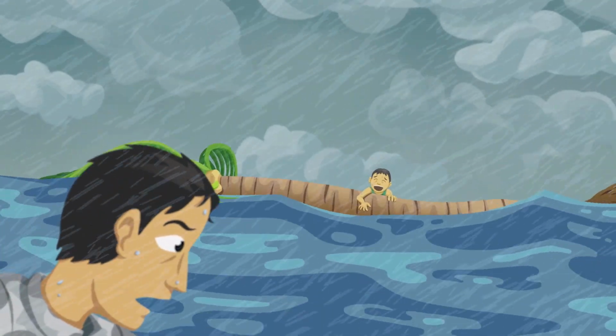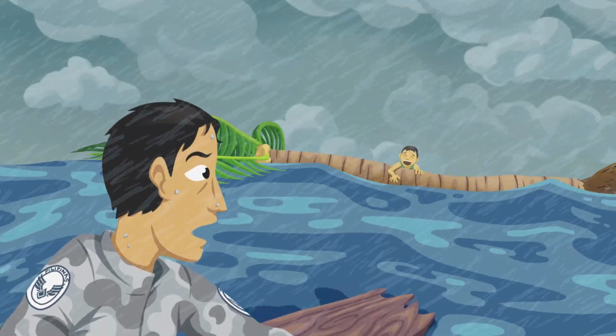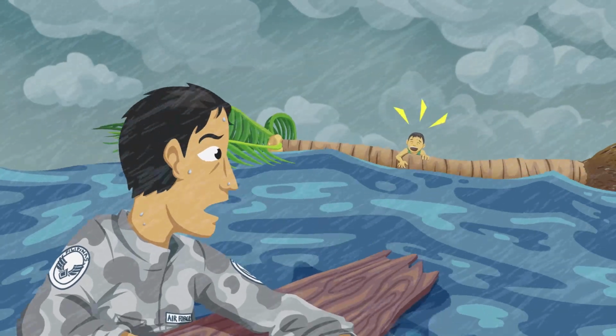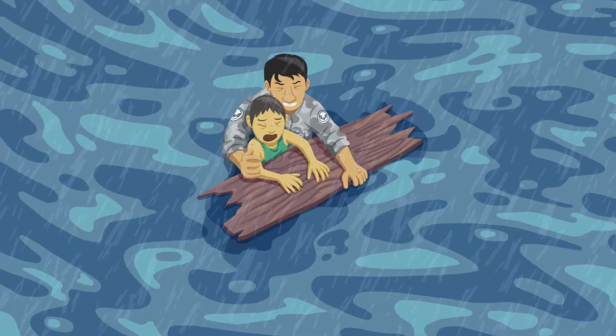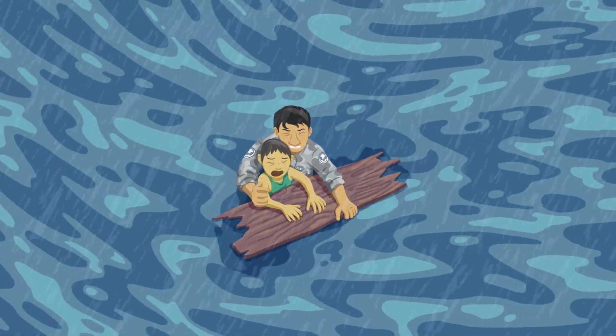After several hours, Karangan saw a 7-year-old boy clinging to a floating coconut tree. His name was Miguel, and he looked tired and scared. The soldier joined the boy and floated to what seemed to be the middle of nowhere, clinging to the piece of wood.